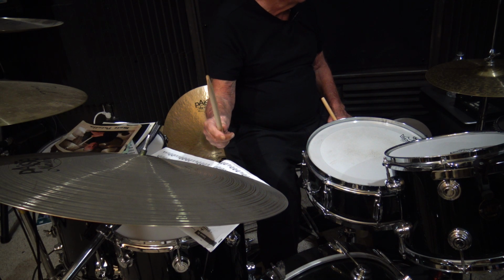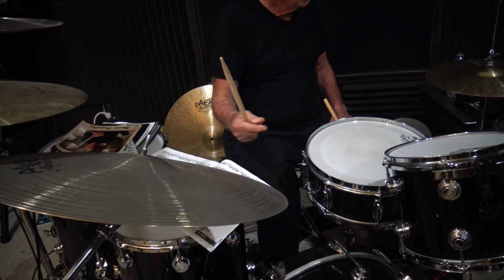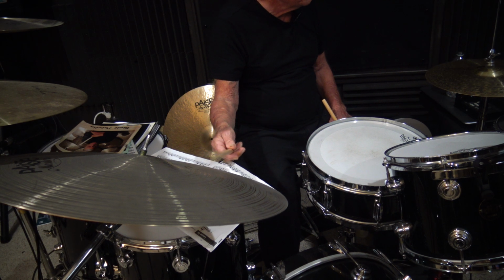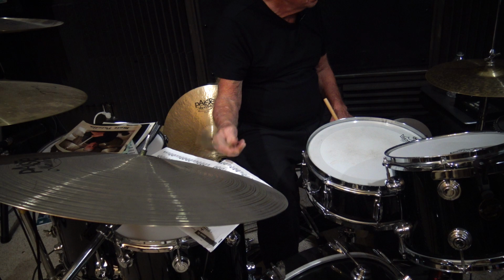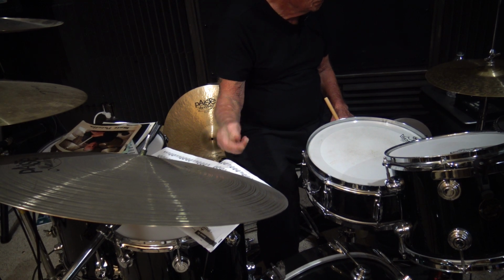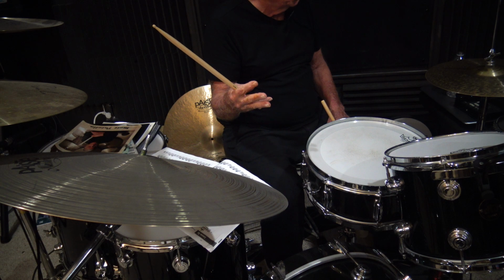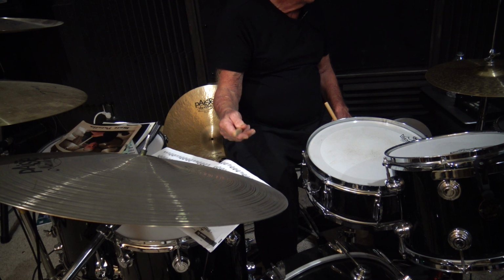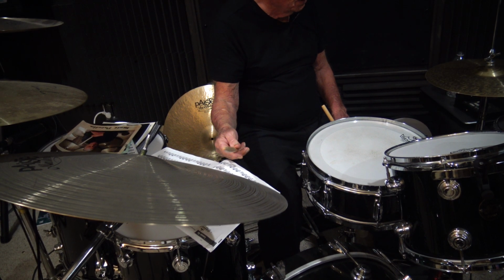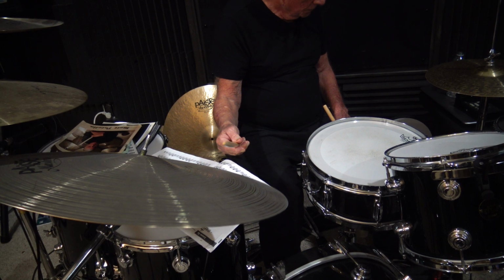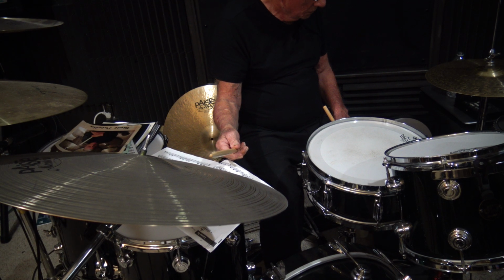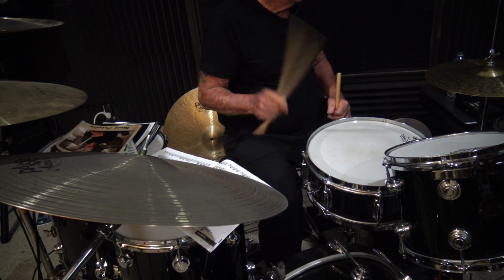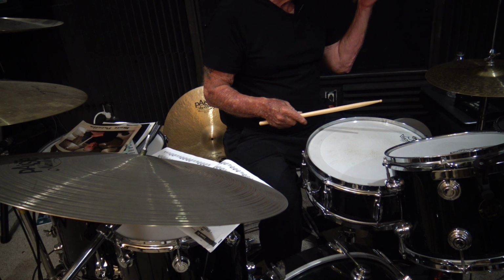If I play just triplets with the bass drum, quarter note, it does become boring and monotonous after a while. So what you want to do now is challenge that and take each line. You understand? There's all kinds of elements to do with that jazz pattern.